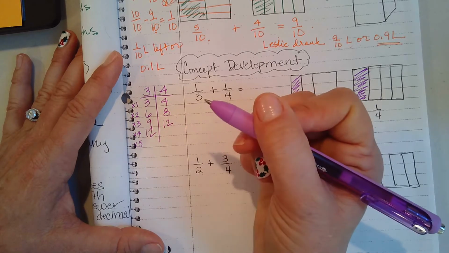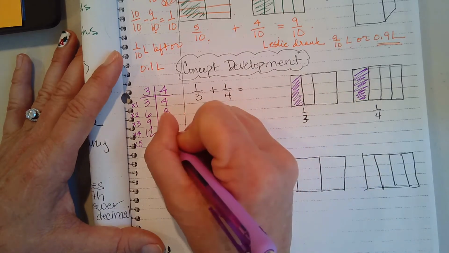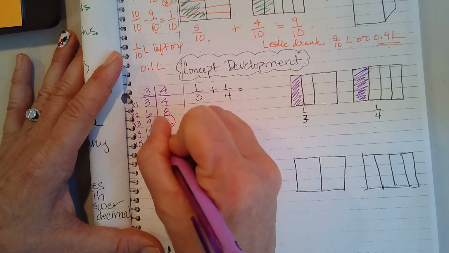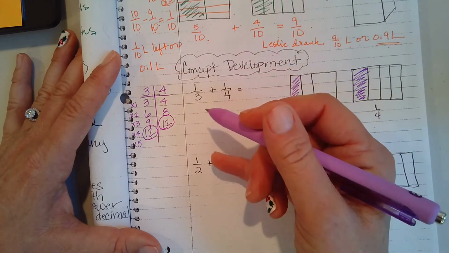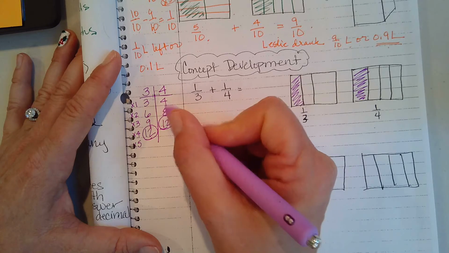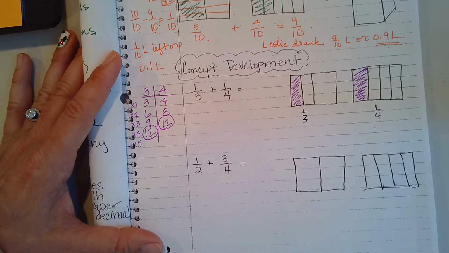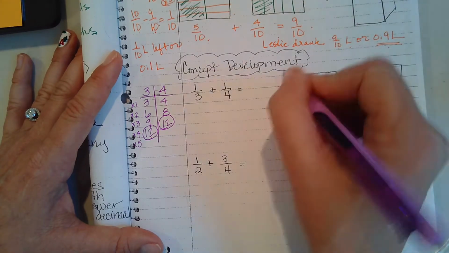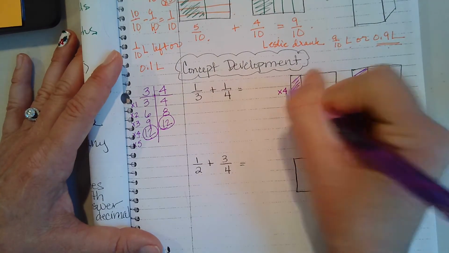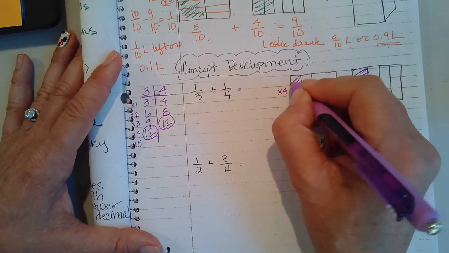Oh, I can stop right there, right? They both share the number 12. Because we're always looking for the lowest common denominator, we know that 12 is going to be their common denominator.